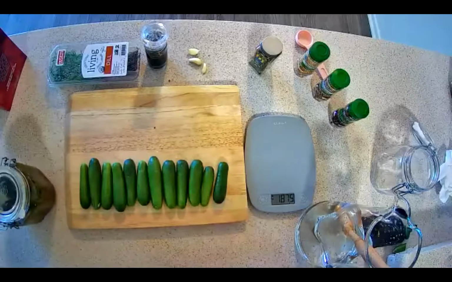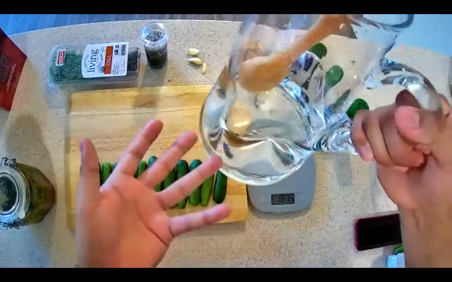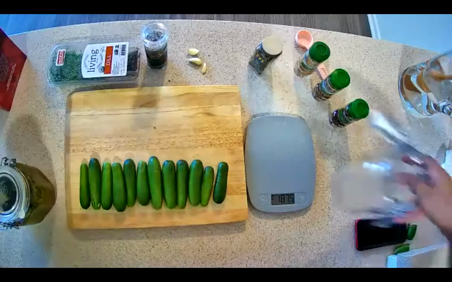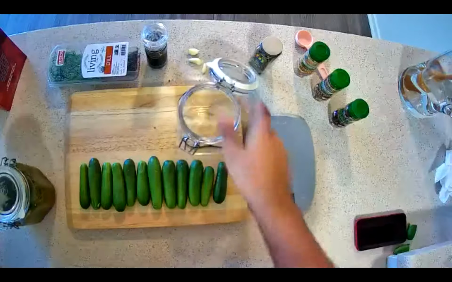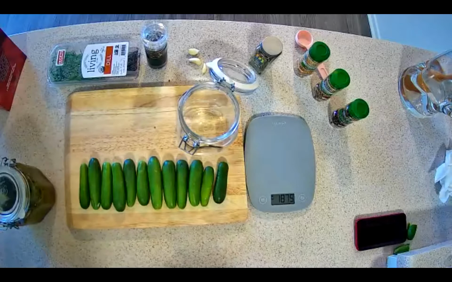All right, so I have my salt brine, and all of the salt is dissolved, and it's ready to go. So what you want to do is take out your jar and put it on your cutting board or have it on the side. And what you want to do is have a knife out.